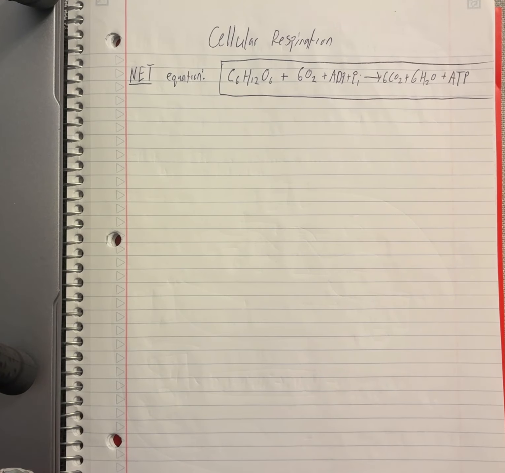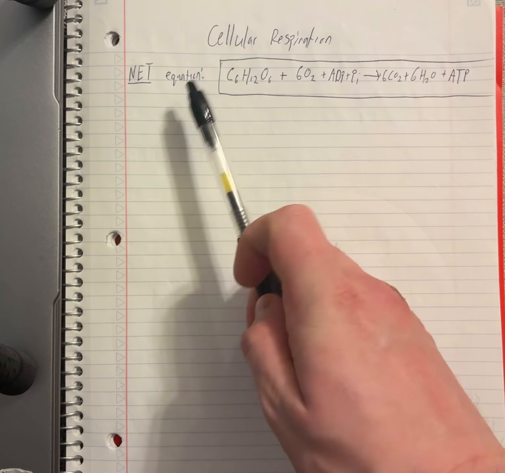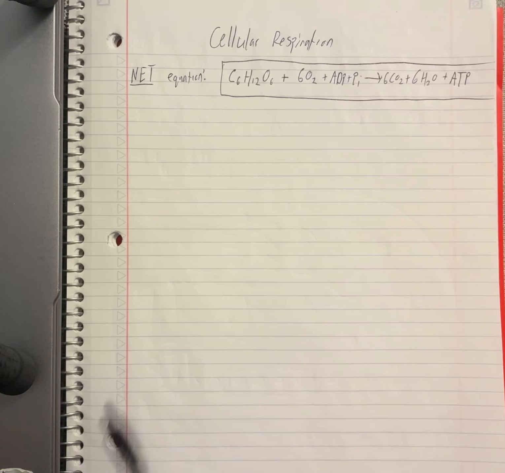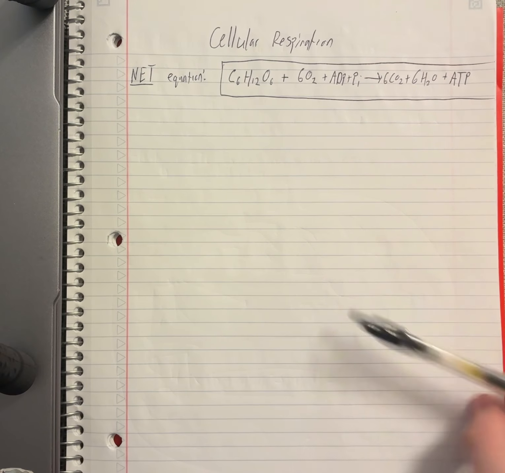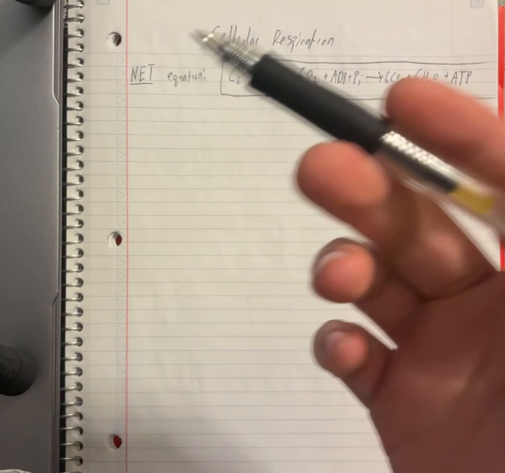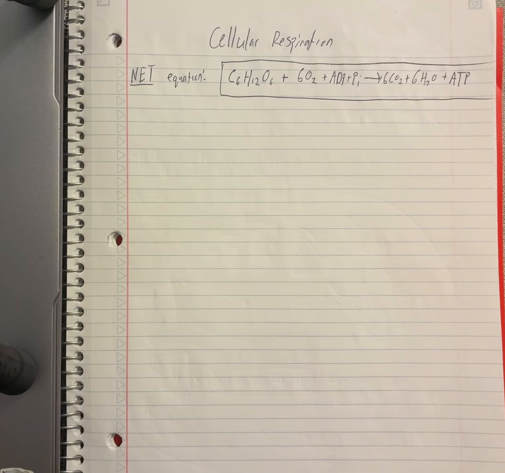Hey everybody, in this section I'm going to be going over cellular respiration. So probably just the very basis of cellular respiration is that it's mostly how our cells are going to get energy. You may remember ATP is the primary energy molecule for the human body. That's what all our cells are going to use. It's going to power our transport, it's going to power synthesis of pretty much everything.